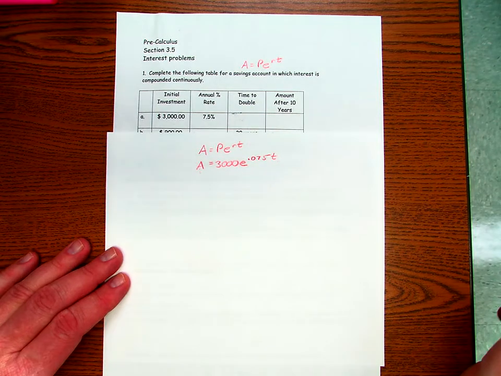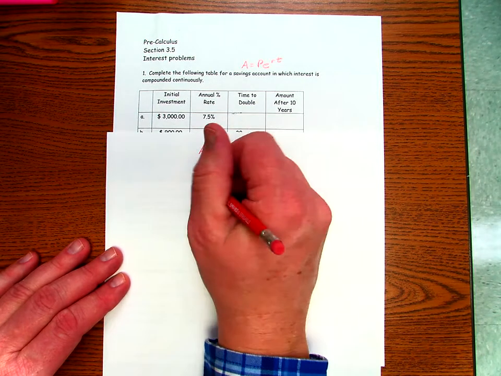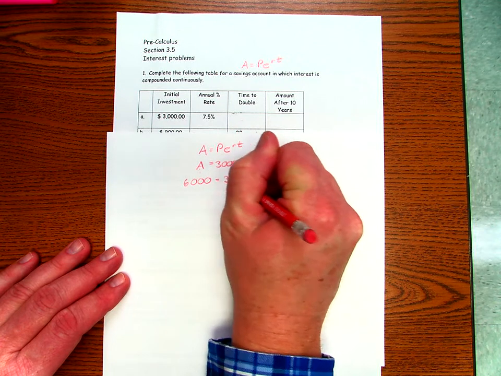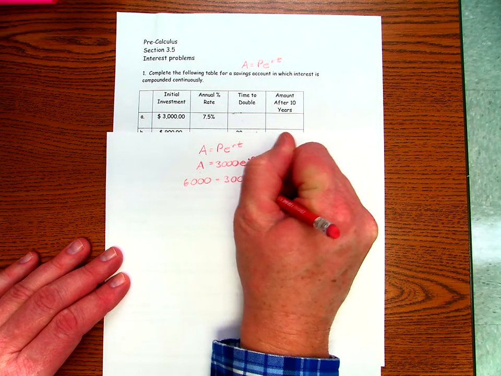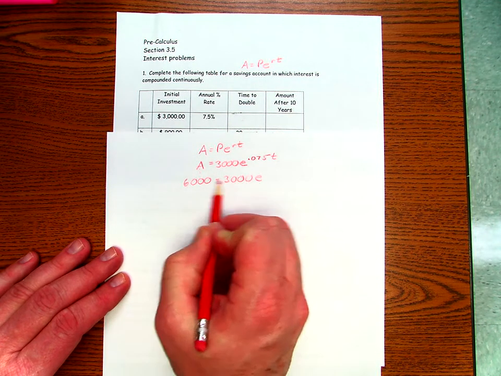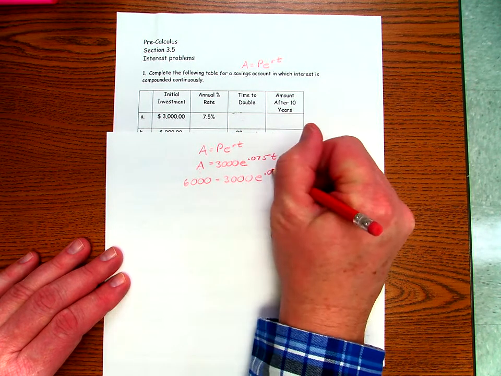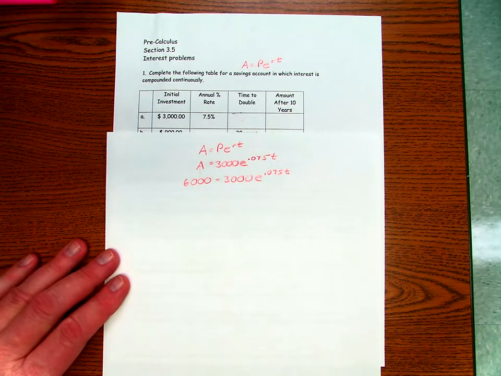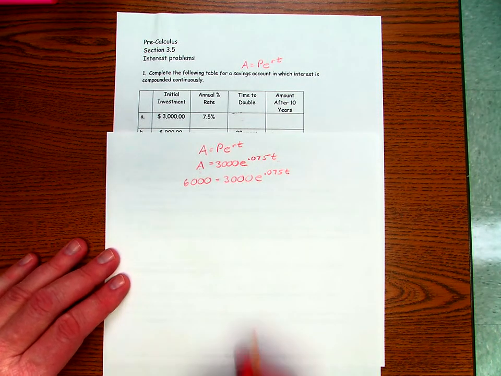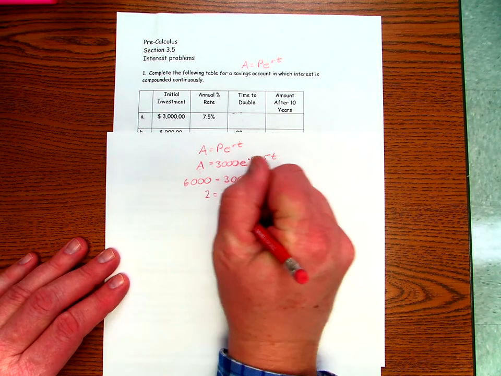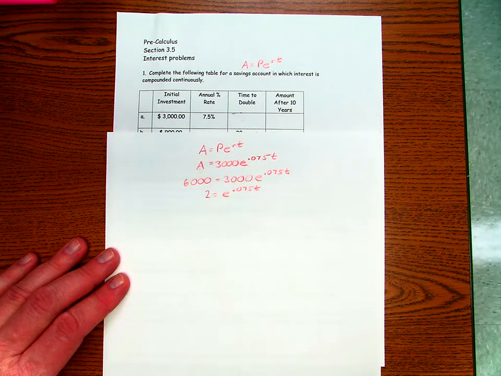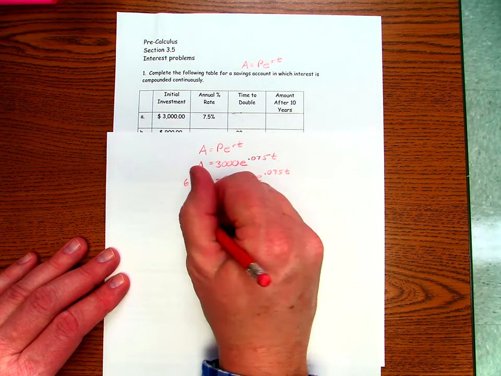So the first thing they're asking us to find is how long does it take for our money to double? Well, that means if our money is doubling, we want to know how long it takes 3,000 to be 6,000. And then solving for that t is what we're looking for. Well, divide both sides by 3,000. Natural log of both sides.